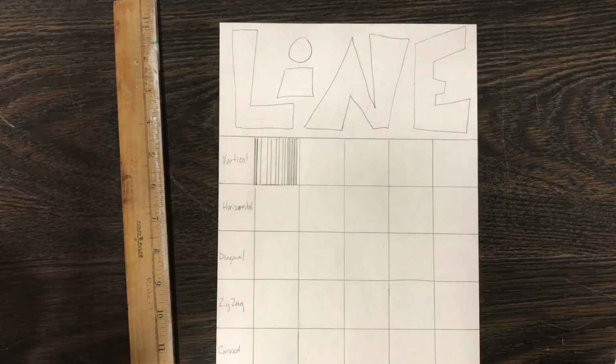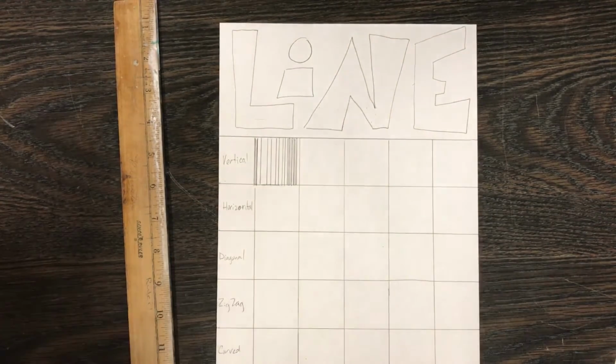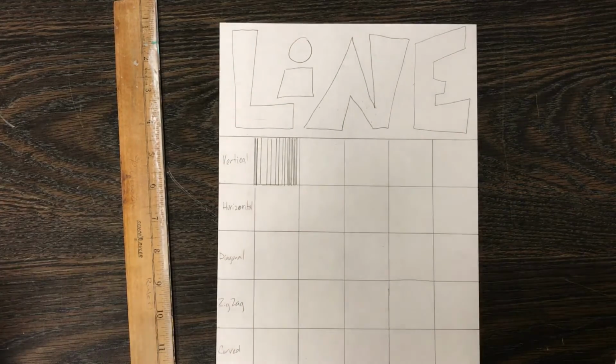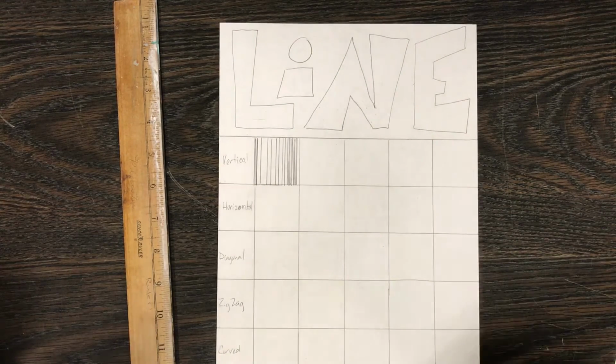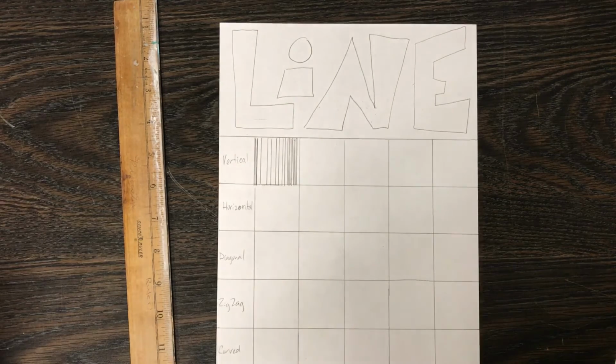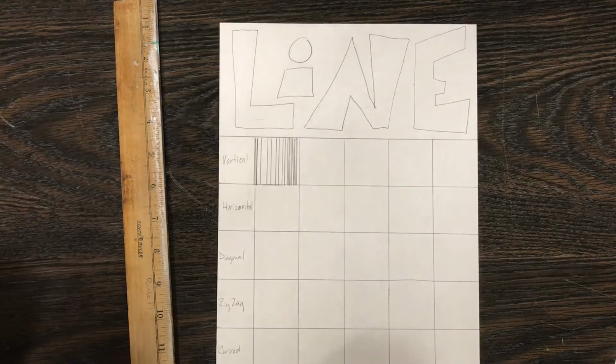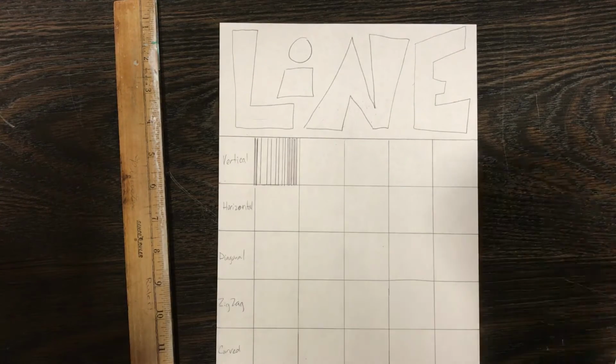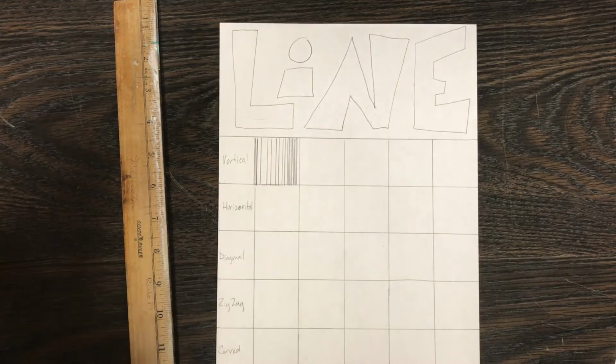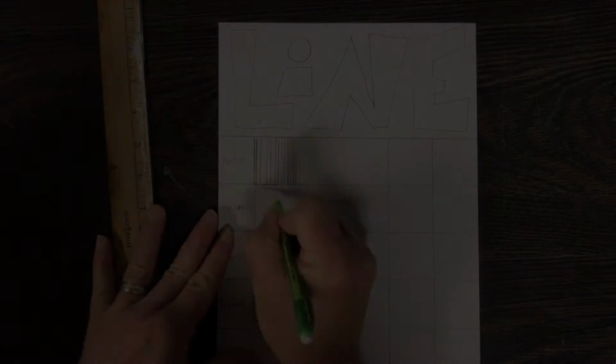Okay. Now for the next one, I'm going to vary it up just a little bit. Instead of just having completely thin lines that are all going in the same direction, I'm going to change it just a little bit. So you can see that they don't necessarily need to stay straight to be considered a line.